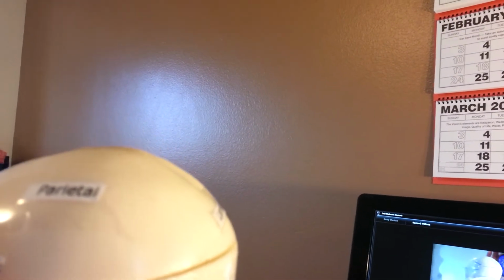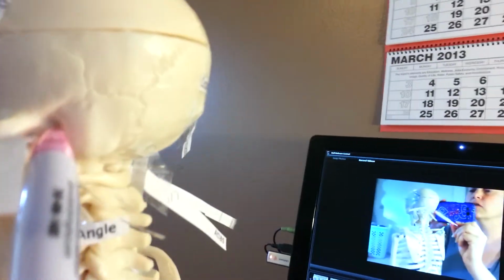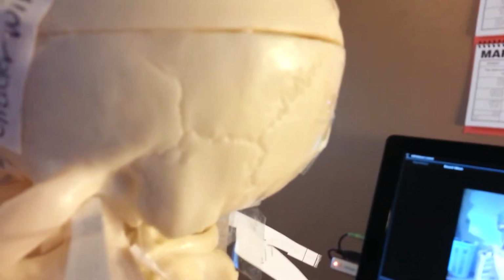Okay, with the temporal bone, you have your temporomandibular joint, which is right in here where the mandible joins with your skull. And then you have this point right here called the mastoid process. Under here you have another really pointy prominence, which is called the styloid process. And you also have a hole right here, which is called your external acoustic meatus, and basically that's your ear canal.